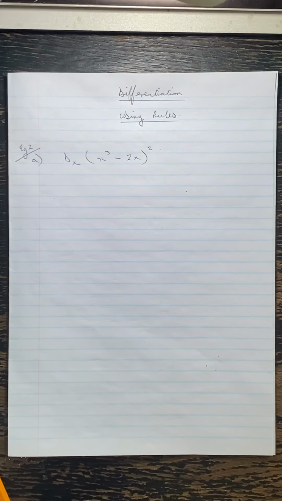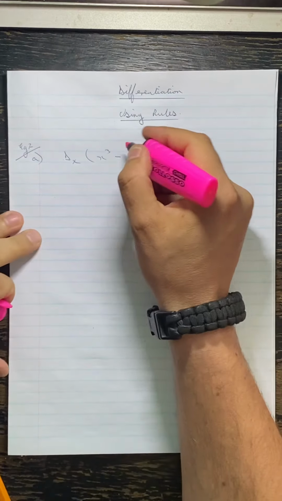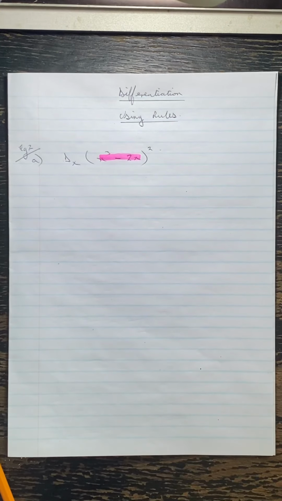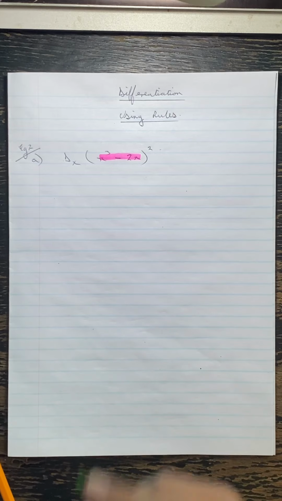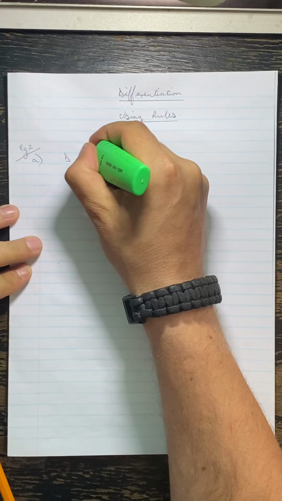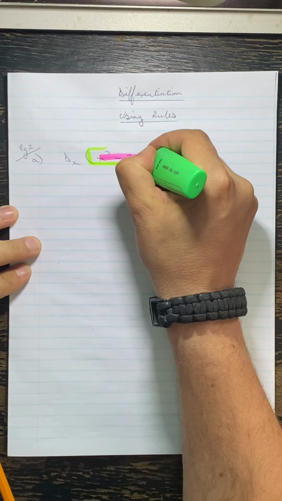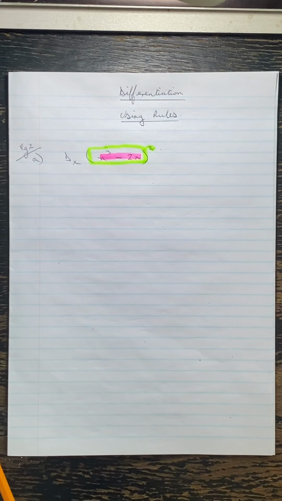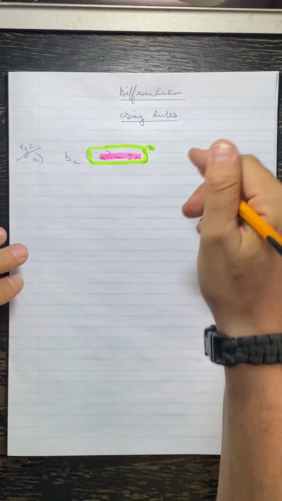So what we've got here is the inner function, which is this x cubed minus 2x. Then we have the outer function, which is that thing squared. So basically we've got two functions.